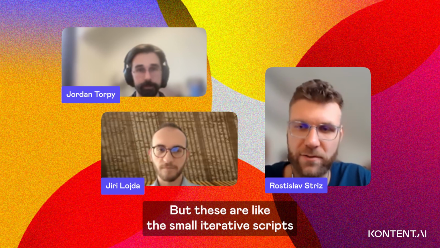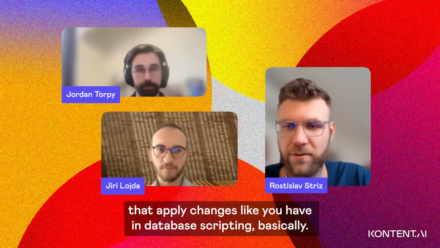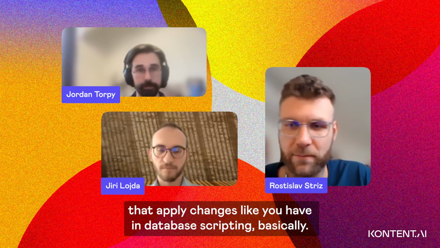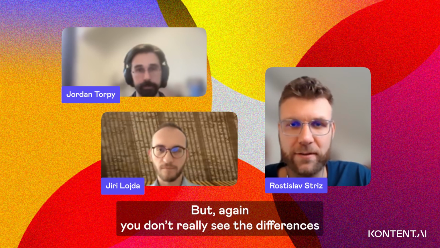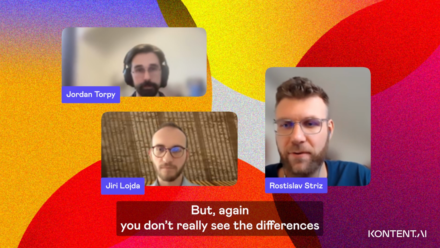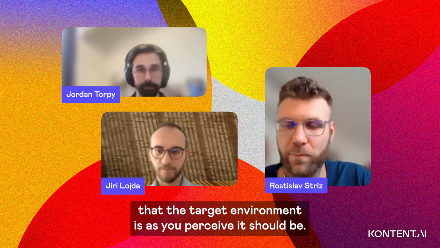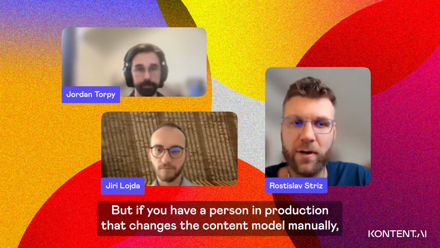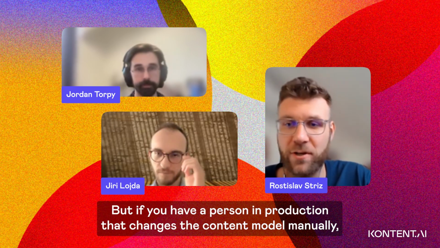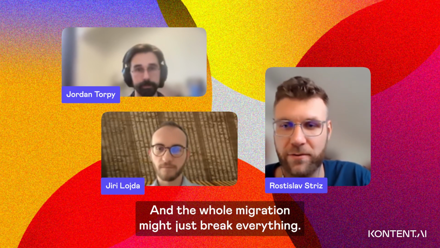But these are like the small iterative scripts that apply changes, like you have in database scripting, basically. But again, you don't really see the differences, and you just rely on the target environment being as you perceive it should be. But if you have a person in production that changes the content model manually there, you will never know, and the whole migration might just break everything.